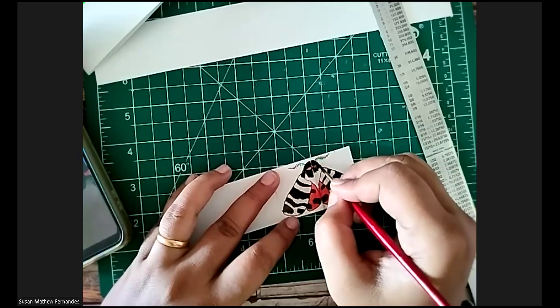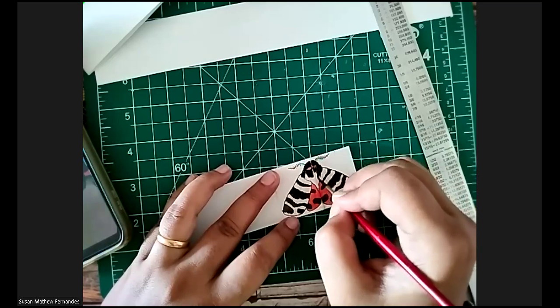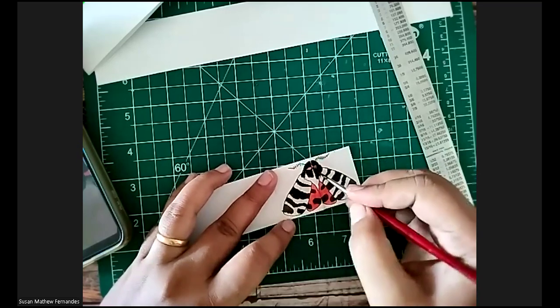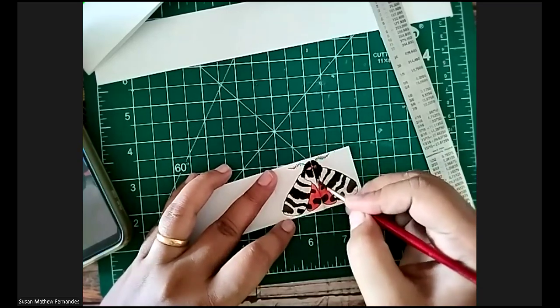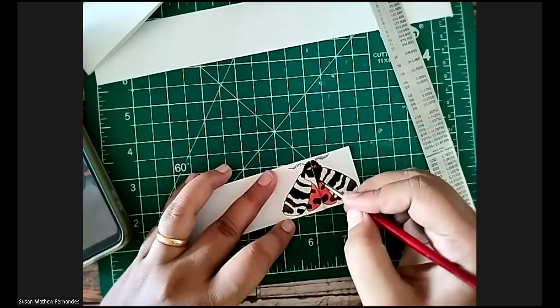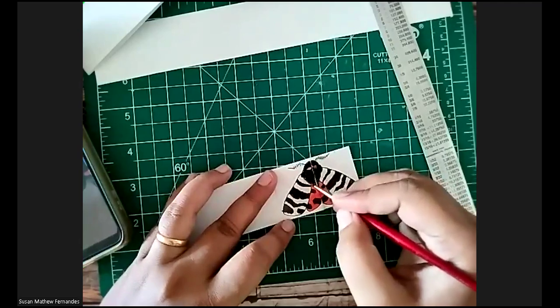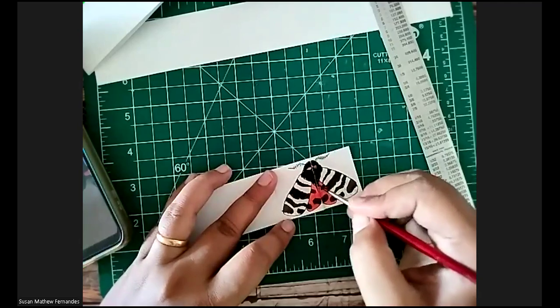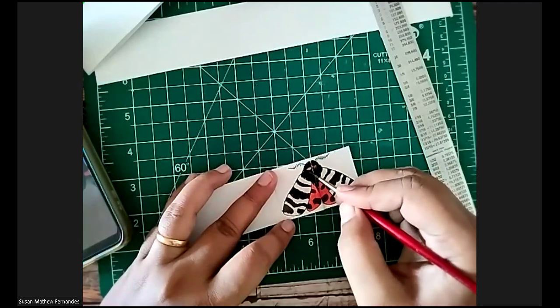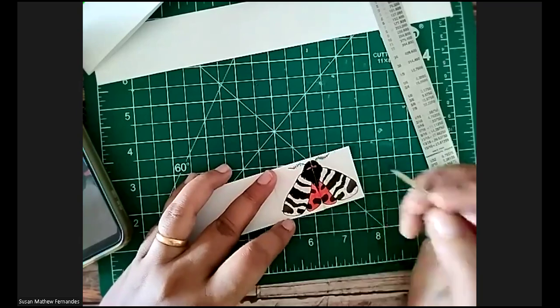I'm continuing this kind of stroke just so that, like I said, the gaps will look like fuzz. And I left that red on top.